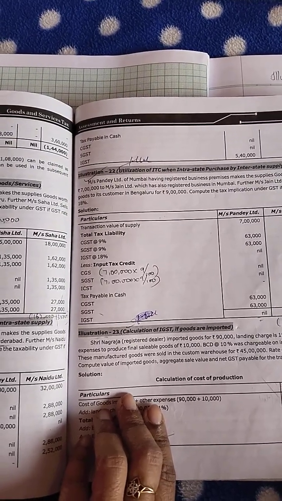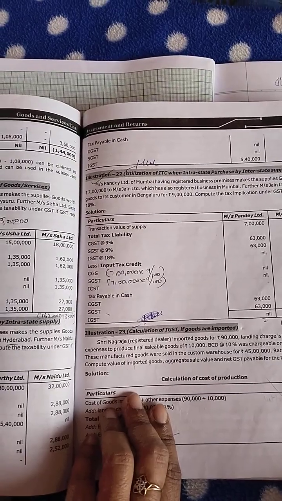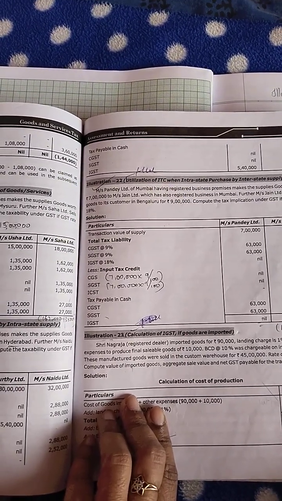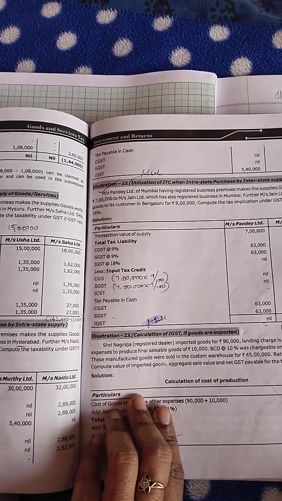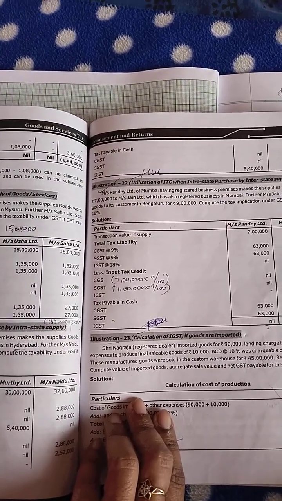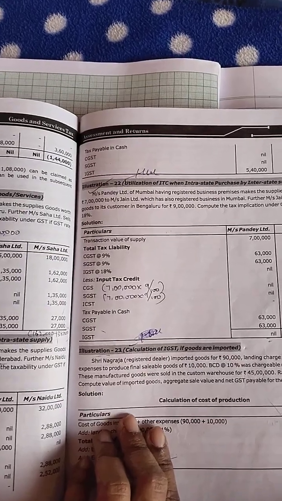There is not much difference in the formatting of the problem, as it's always the calculation of transaction value and then the calculation of output tax liability, and from that you reduce your input tax liability, and you arrive at whatever is the net GST that is payable. So it's the same even in this problem. Let me read the details of the problem.